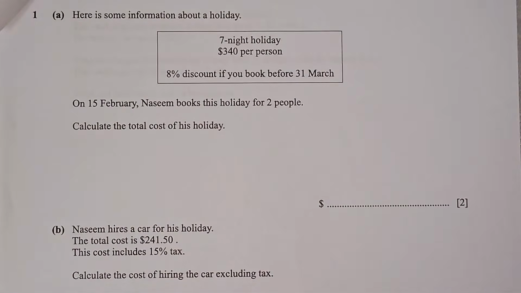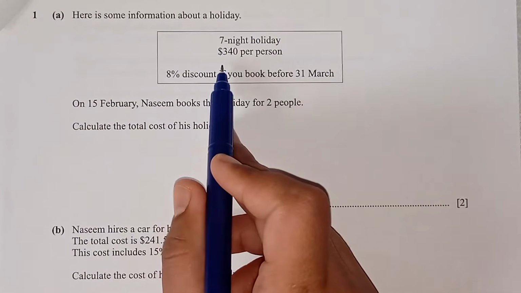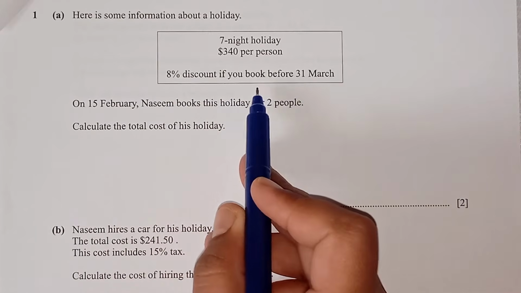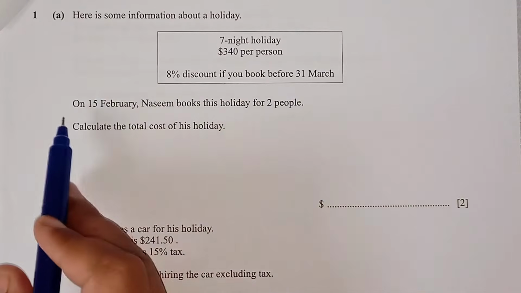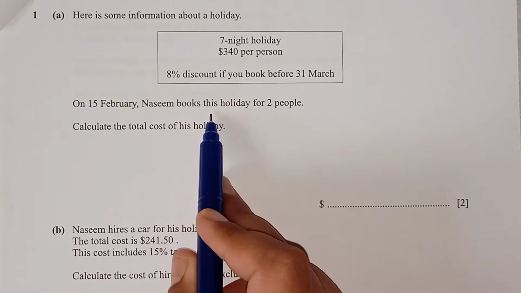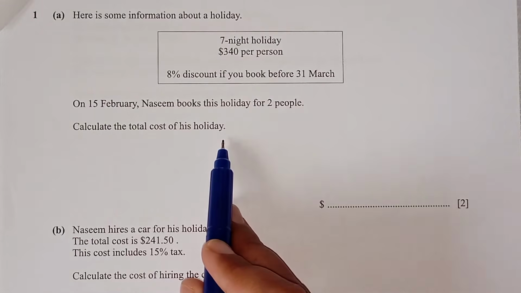Question number 1, part A. Here is some information about a holiday. 7-night holiday, $340 per person, 8% discount if you book before 31st of March. On 15th February, Naseem booked this holiday for 2 people. Calculate the total cost of his holiday.